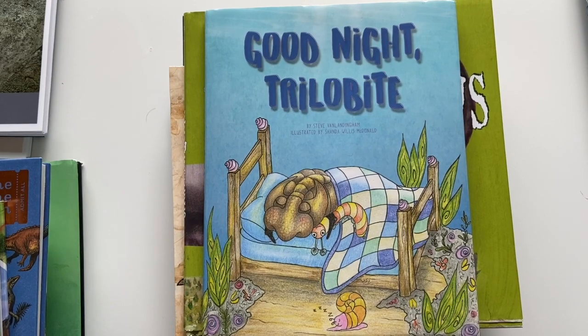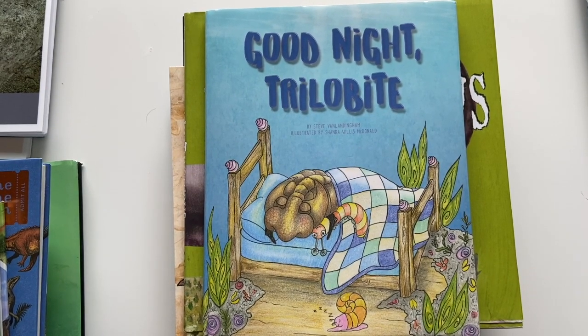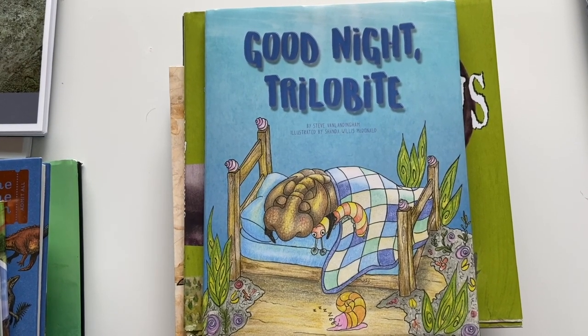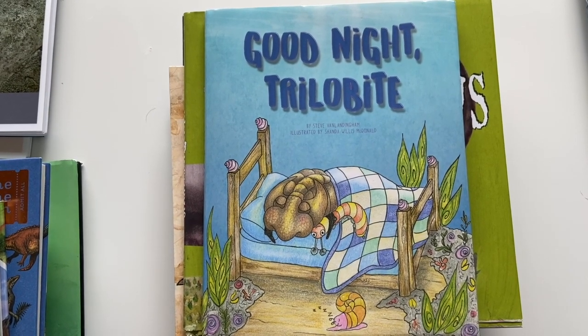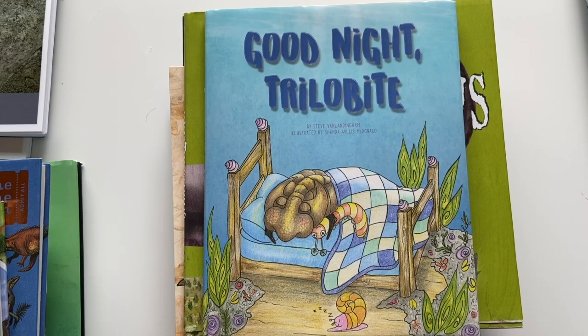All right, so I have shown you our spines and the main resources that you can choose to add to the curriculum to use as spines. And now I'm going to show you all the supplemental books that we have that we're going to be using when we do this curriculum over our summer.